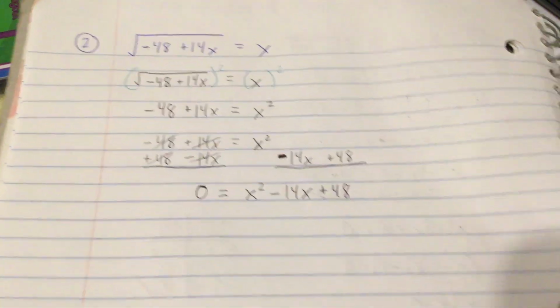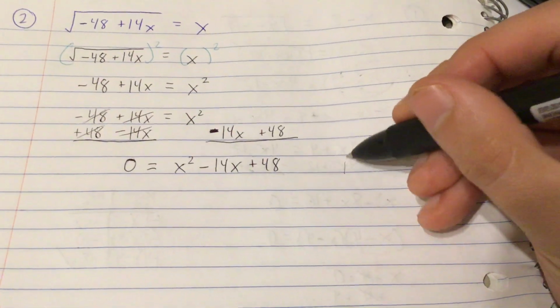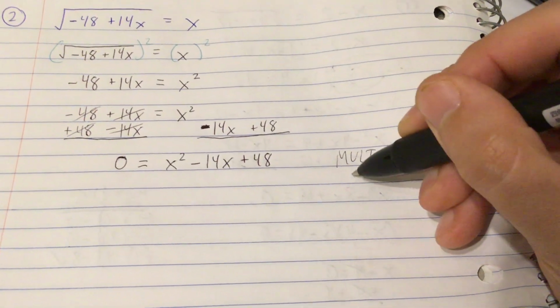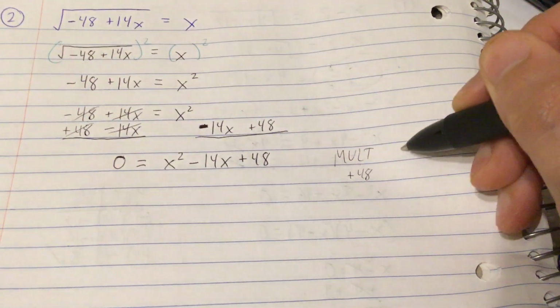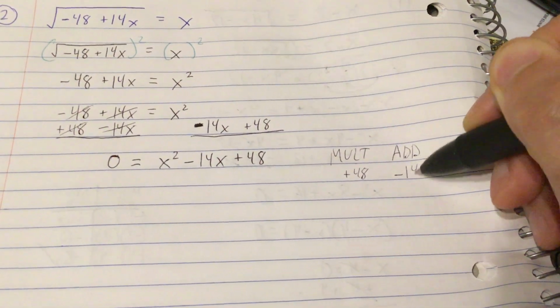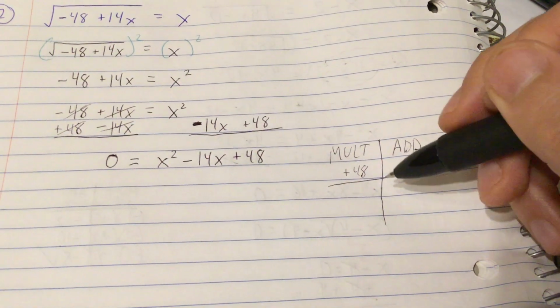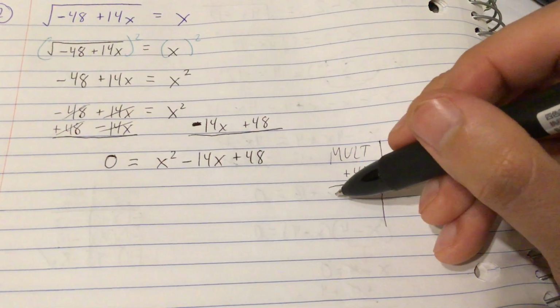Now then, here comes the fun part. I've got to factor, because factoring is an essential skill. What two numbers multiply to positive 48 and add to negative 14? If you can figure out that winning team, awesome. All right, let's try it.